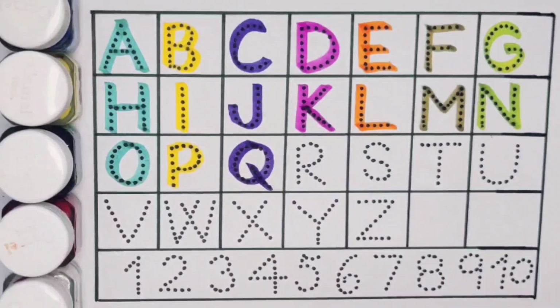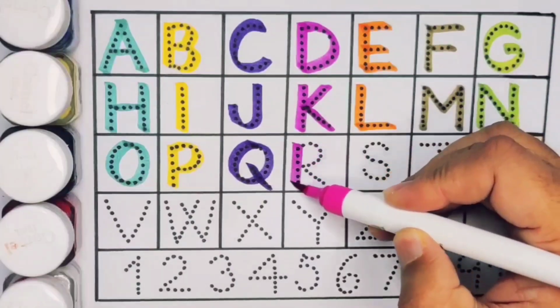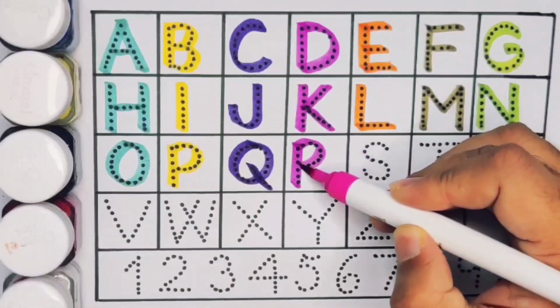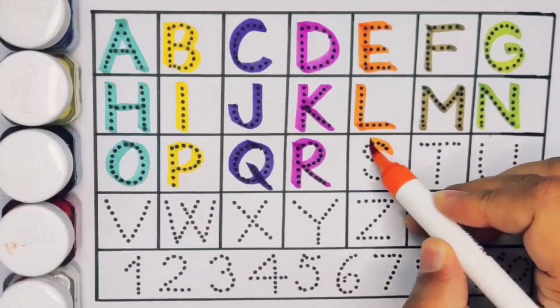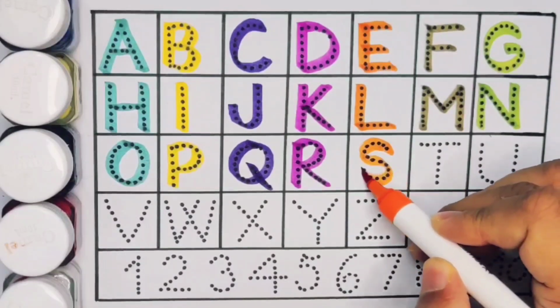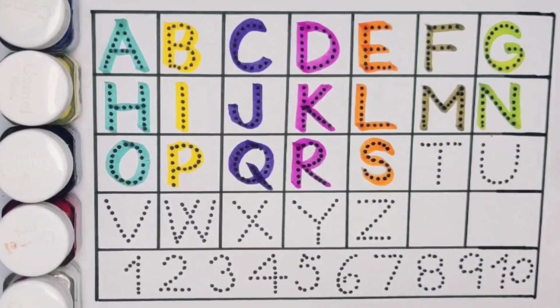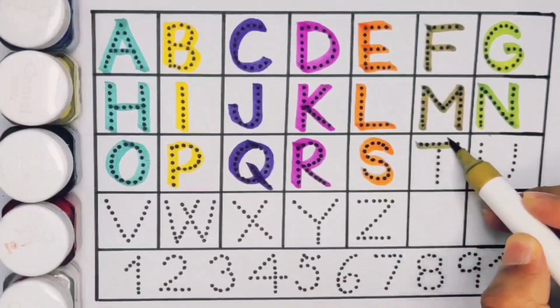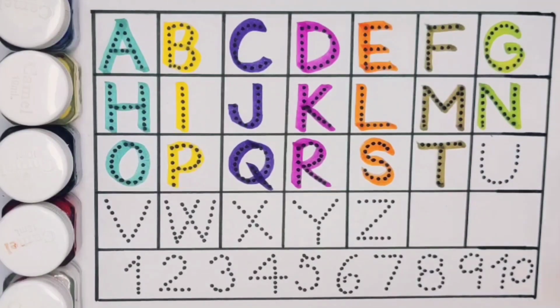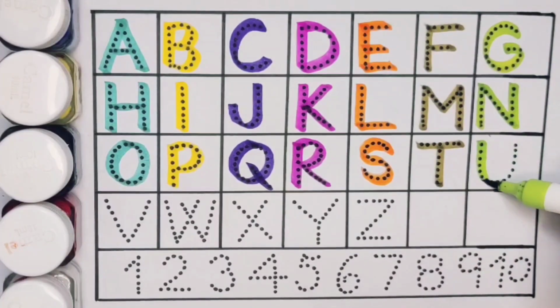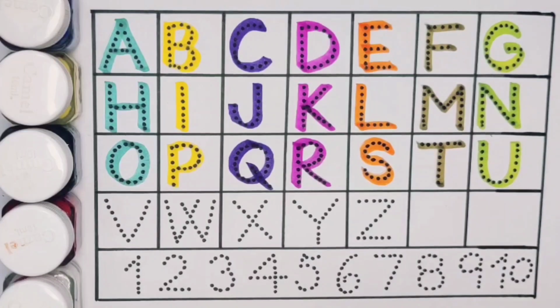Next kids, R for rabbit. Next S for star. Next kids, T for tiger. Next kids, U for uniform.